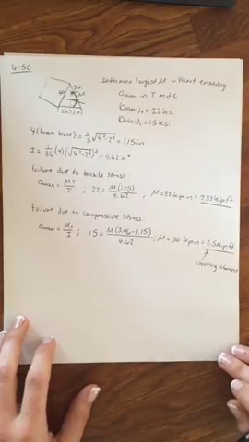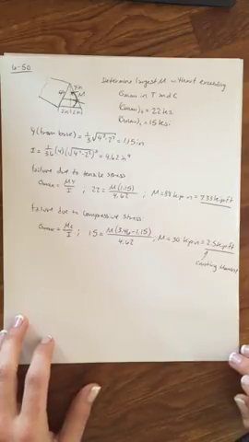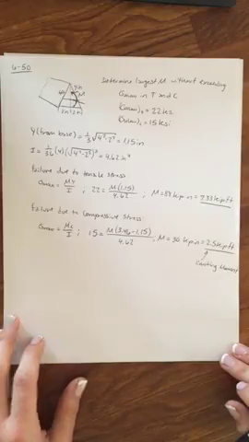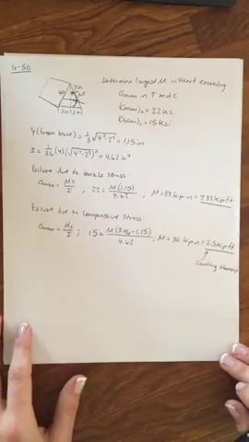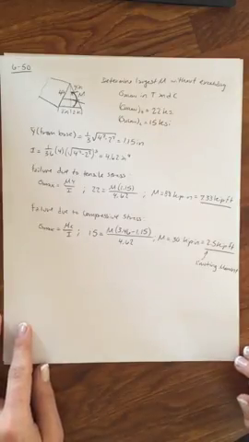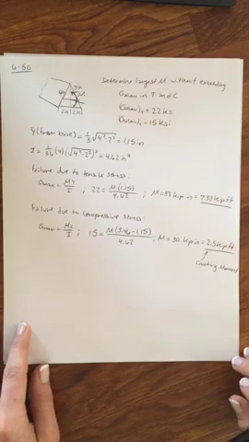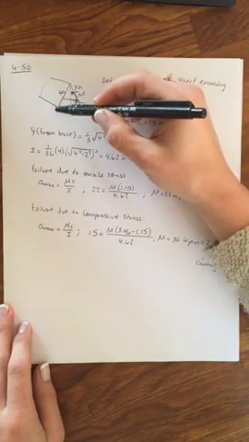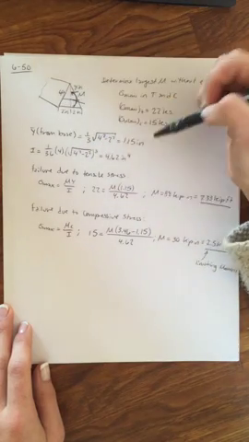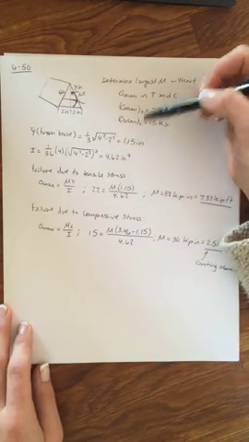So for the distance to the centroid from the base, we can find these equations in the back of the book for any geometry, and we know it's an equilateral triangle. So we plug in information from the diagram, and we find that from the bottom to this point, which is our neutral axis, it's 1.15 inches.